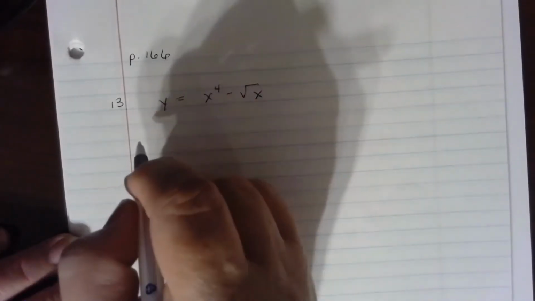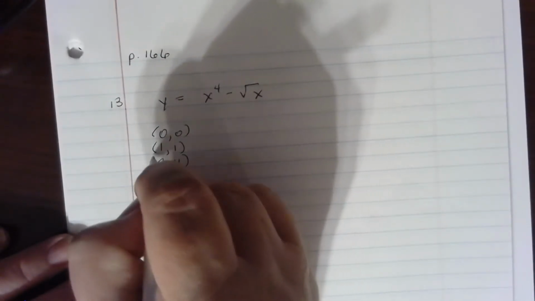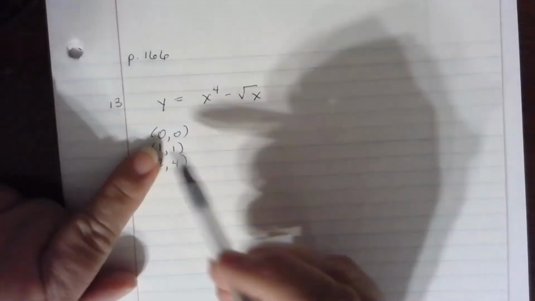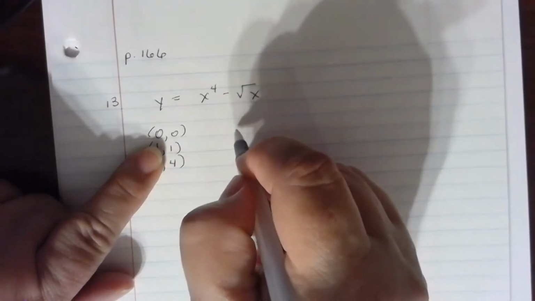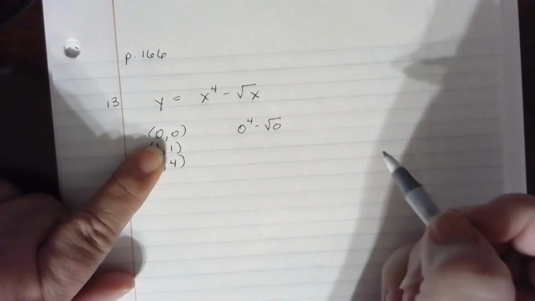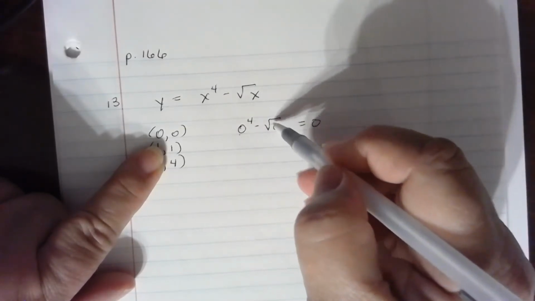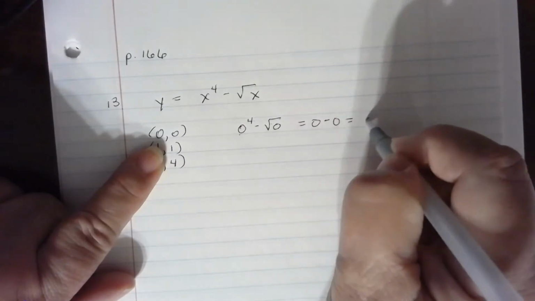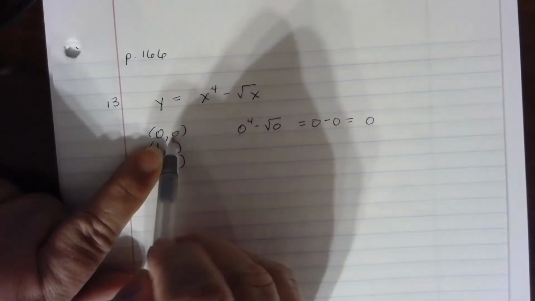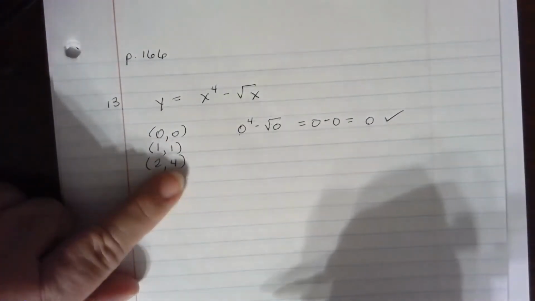Okay, so the points are, for this problem, (0, 0), (1, 1), and (2, 4). So what you do is substitute in the x value into the equation. Well, 0 to the 4th is just 0, and the square root of 0 is 0, and 0 minus 0 is 0. If you get the y value that they had listed here, then yes, it's a point.